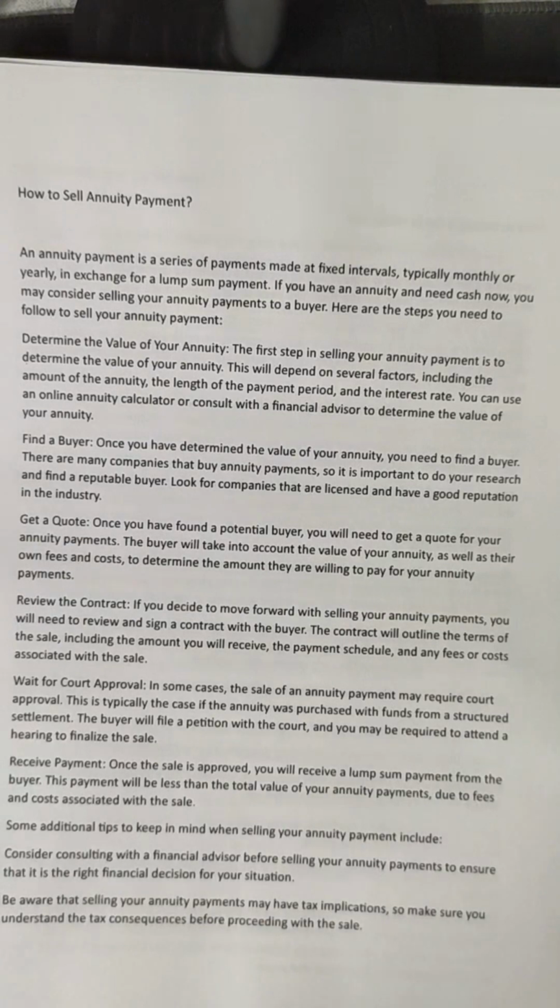Consider consulting with a financial advisor before selling your annuity payments to ensure that it is the right financial decision for your situation. Be aware that selling your annuity payments may have tax implications, so make sure you understand the tax consequences before proceeding with the sale.